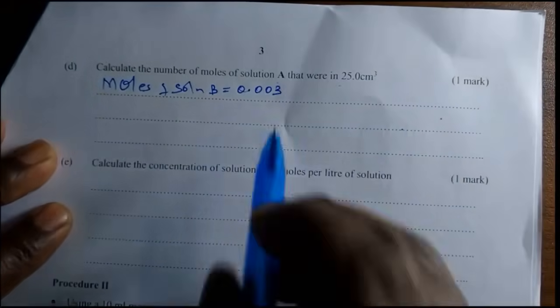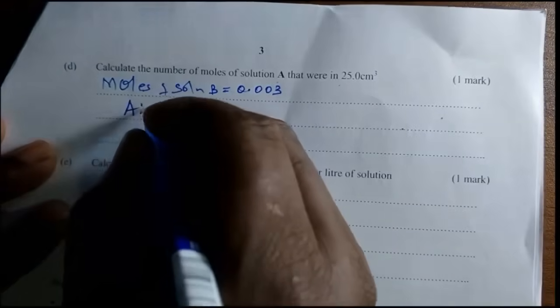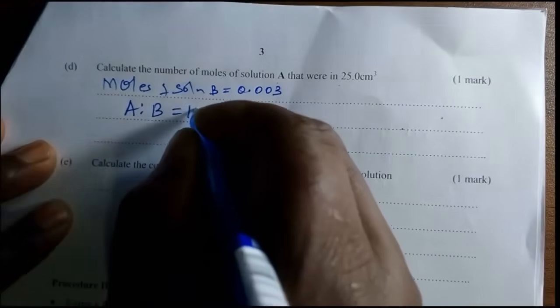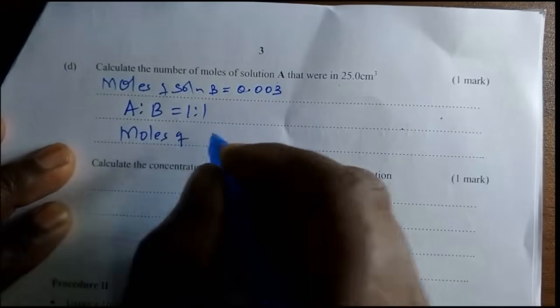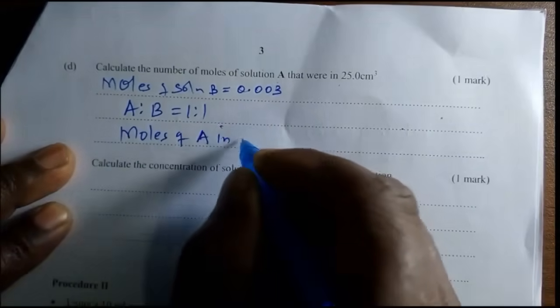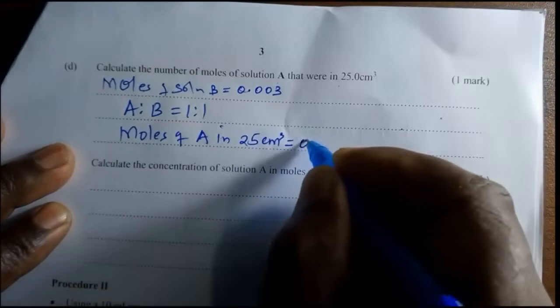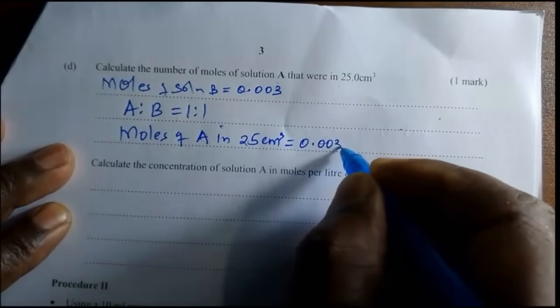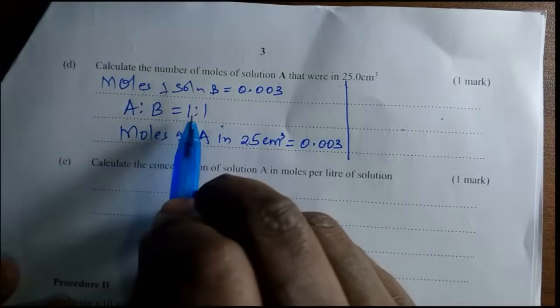But the mole ratio of A to B is 1 to 1, which means the moles of A in 25 centimeters cube is exactly equal to 0.003. That is a fact because the ratio is 1 to 1.